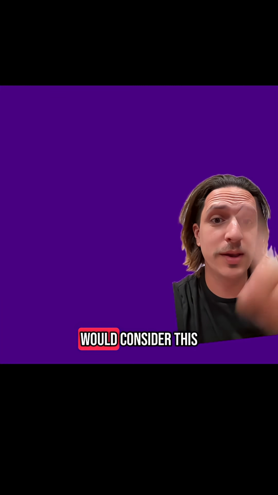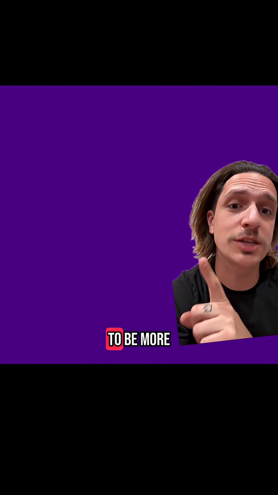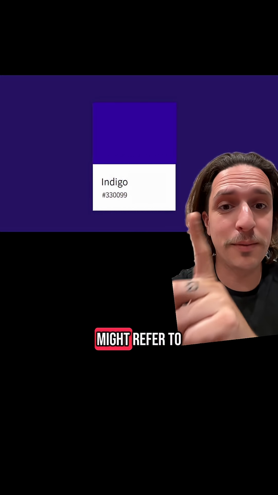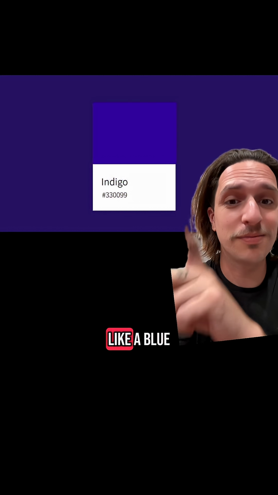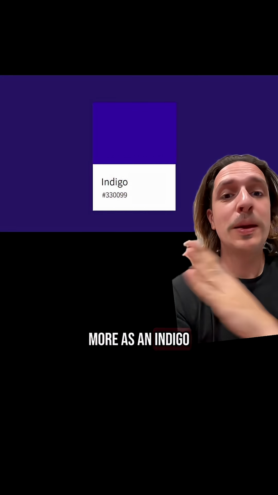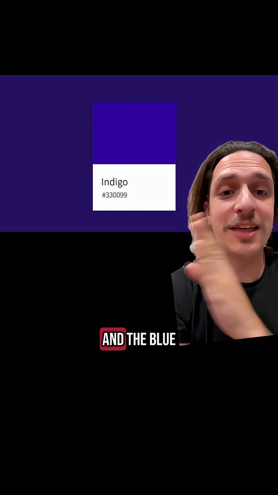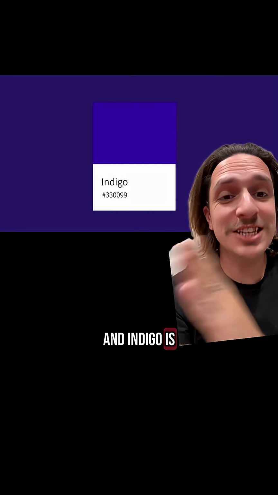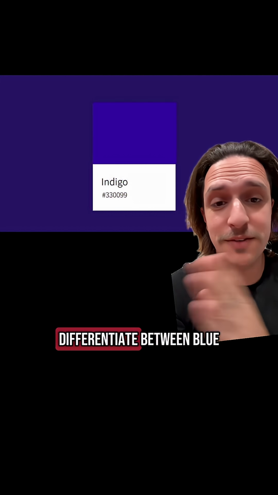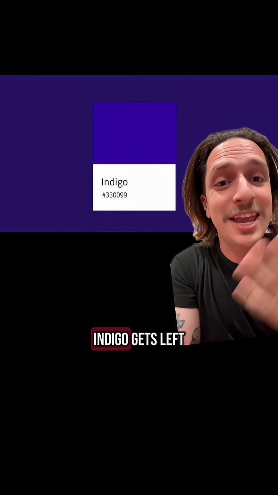So some people would consider this to be more of a violet, but some people might consider it to be more of an indigo. And some people might refer to this more as like a blue, but some people are referring to it more as an indigo. Because again, it's a spectrum between the violet and the blue. And indigo is kind of hard for people to differentiate between blue and purple, which is why indigo gets left out so often.